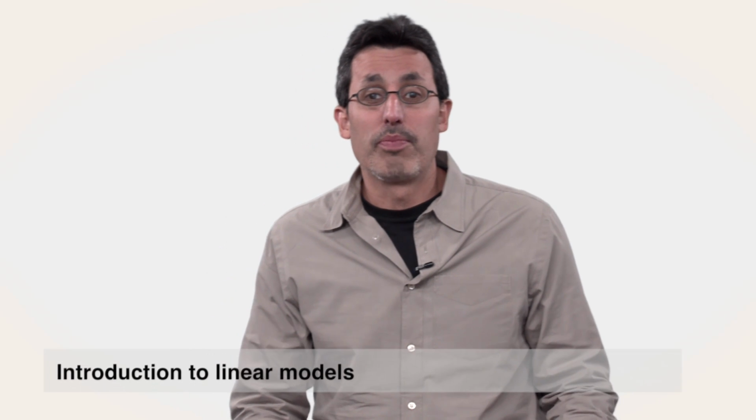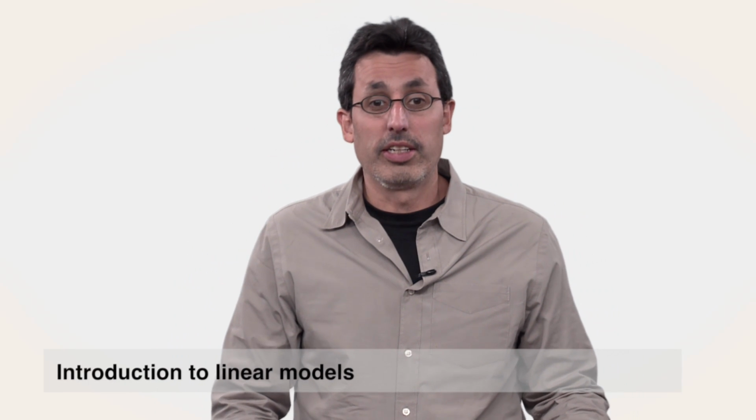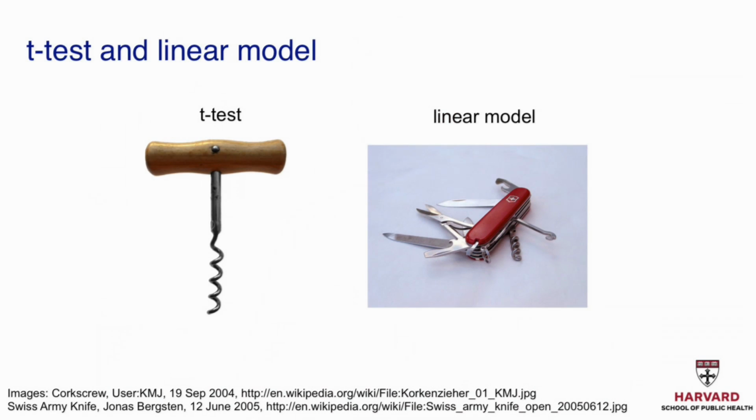Today we're going to talk about a very powerful mathematical technique called linear algebra. And we're going to show it in the context of statistical analysis through linear models. The t-test that we described in a previous module is actually something that can be derived from the linear model machinery. So in this slide, I'm showing you a little bit of motivation. You can think of the t-test as a corkscrew, while linear models are much more applicable. They're much more general, so you can think of it as a Swiss Army knife.